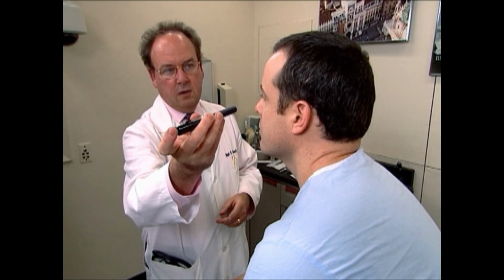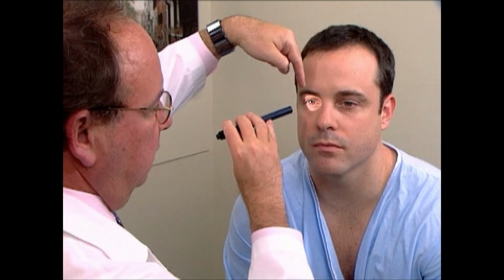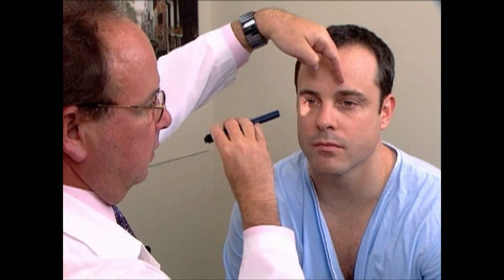We're now going to continue by using our pen light to check pupillary responses to light. And David, just continue to look in the distance as I shine this light from the side, first on the left eye, looking for the direct and then consensual pupillary reflex, and then from the other side, the direct on the right and the consensual pupillary reflex on the left.